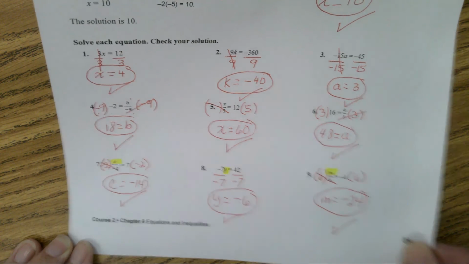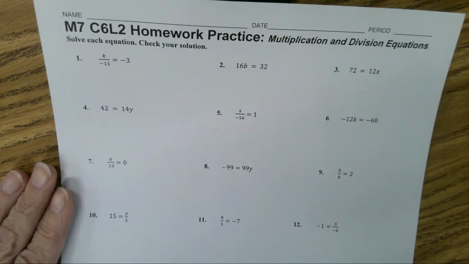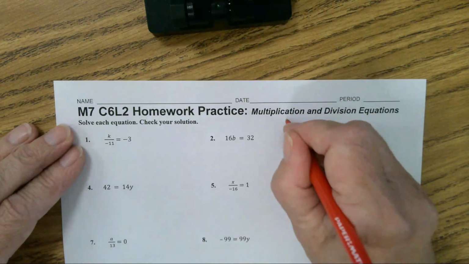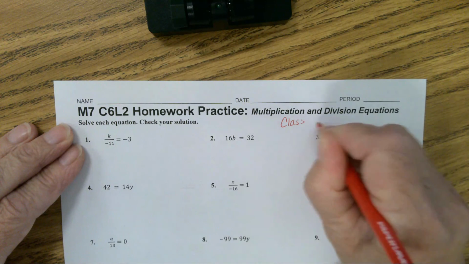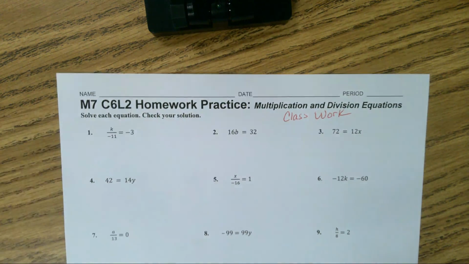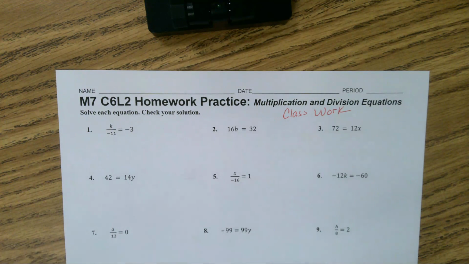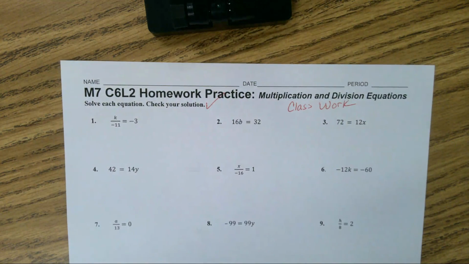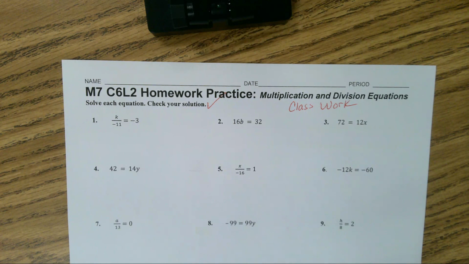Now, on the back side, I want you to do these problems. This is classwork. It's not homework. So this is classwork right now, and then in a little bit, I will give you your homework. So do this in class, 1 to 17. It doesn't take that long. Do a mental check where it says check your solution. You can do a mental check where you just check it at the end after you circle the answer. Any questions? All right, your homework will be another worksheet that I will give you in just a little bit. Okay.